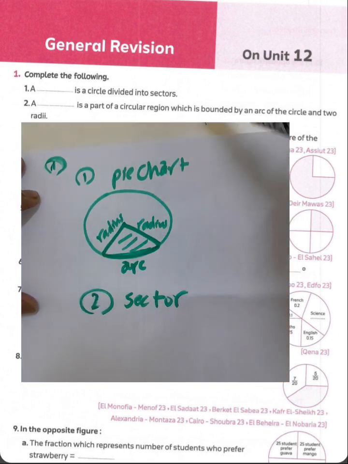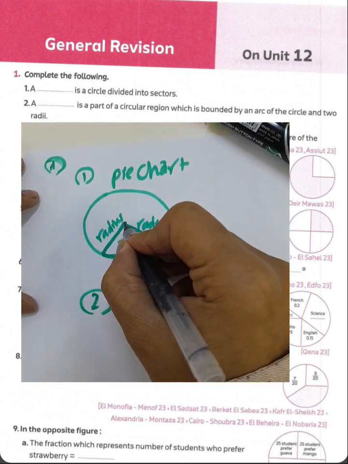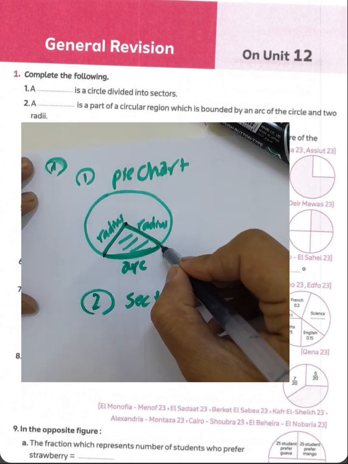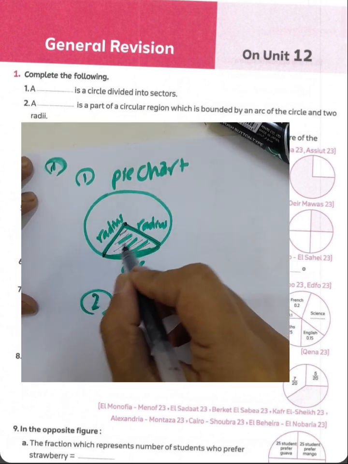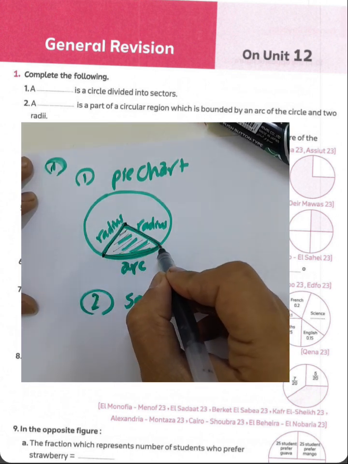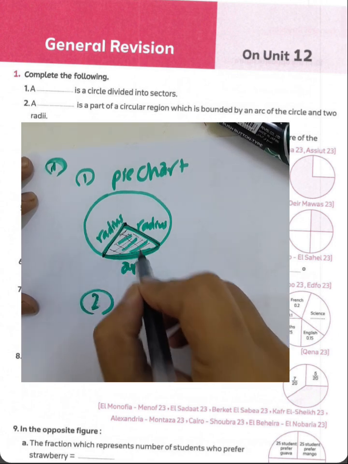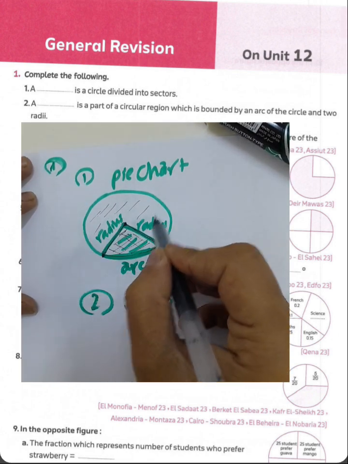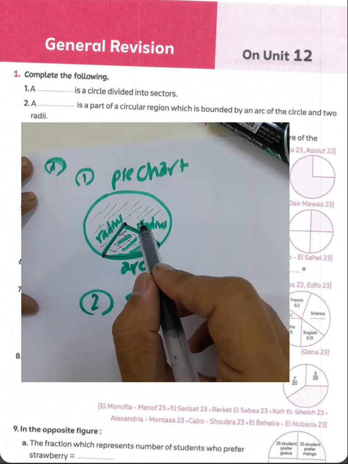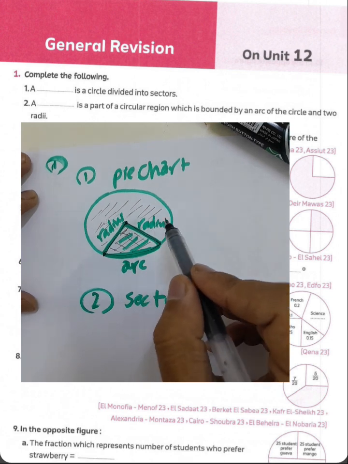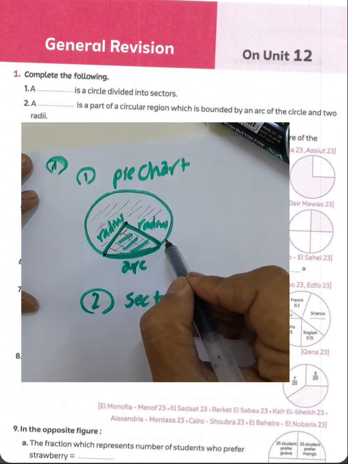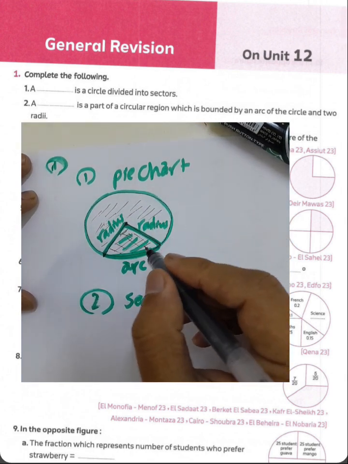The radius is the line segment joined between the center of the circle and any point on the circle. We call this a radius and this line segment a radius. Then this part which lies between the arc and two radii in any circle, we call it a sector. A sector is a part of a circular region which is bounded by an arc of the circle and the two radii.